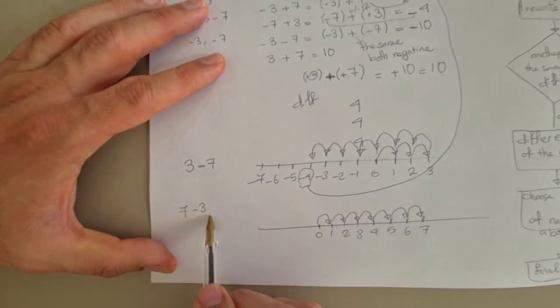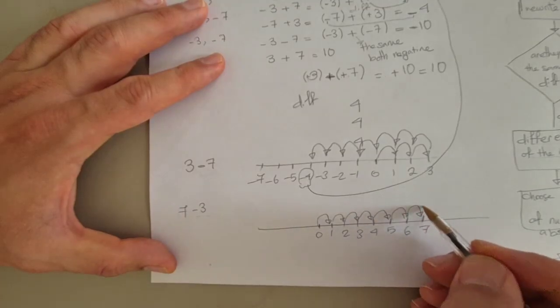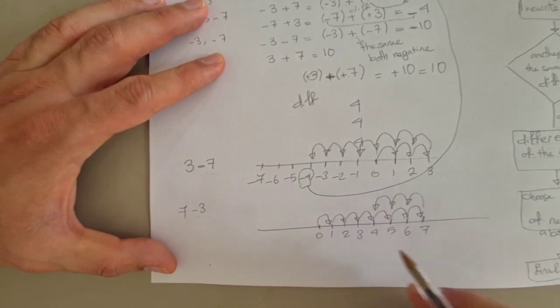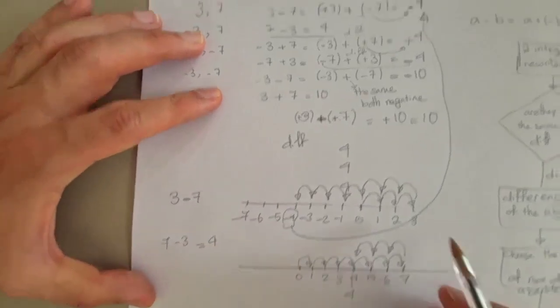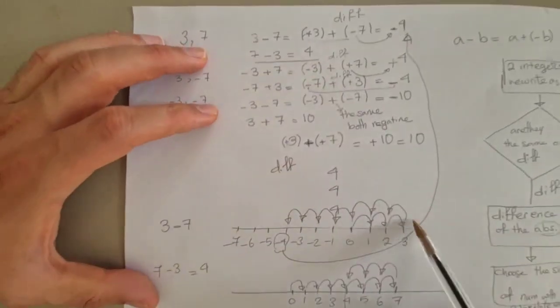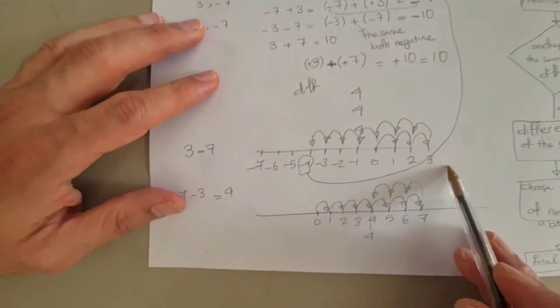Now I reach minus 3, but it's a minus, so I go 3 to the left. 1, 2, 3. So my final answer is 4, which we already know. And that's what we've got in here. So you see that even using the number line, we get the same answer.